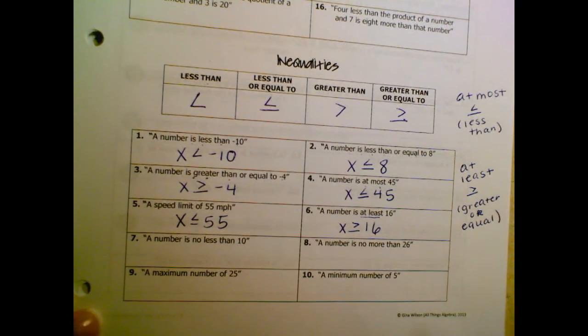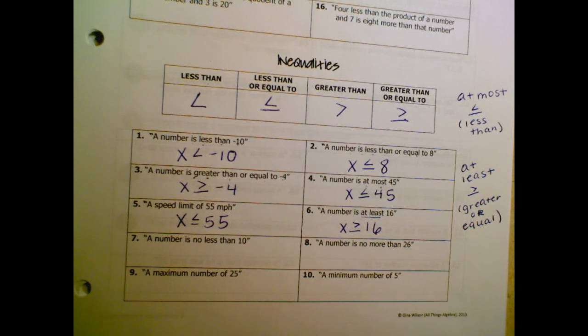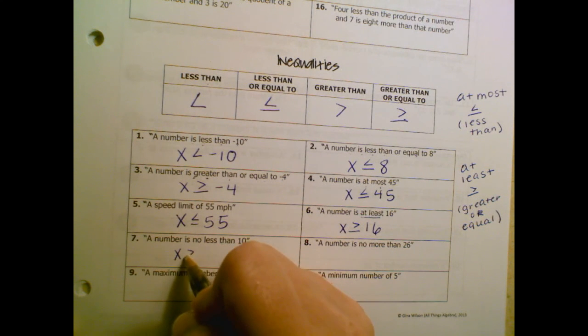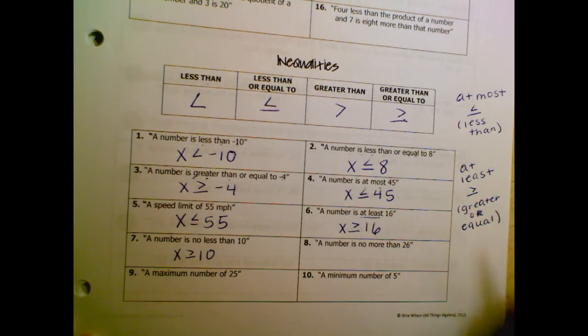A number is no less than 10. So numbers that are less than 10 cannot be counted, so numbers that are greater than 10. But I can include the 10.